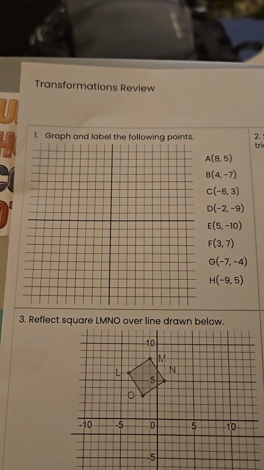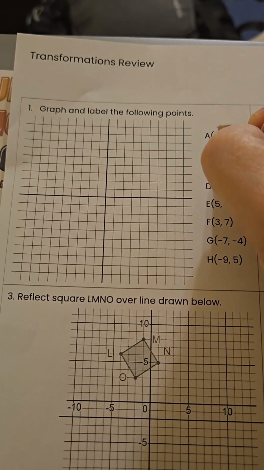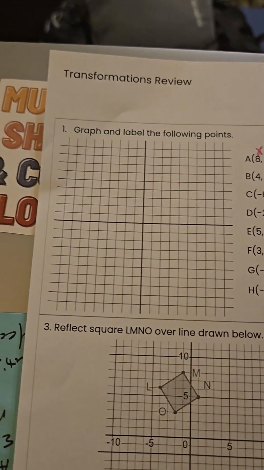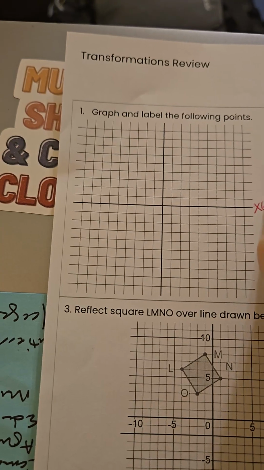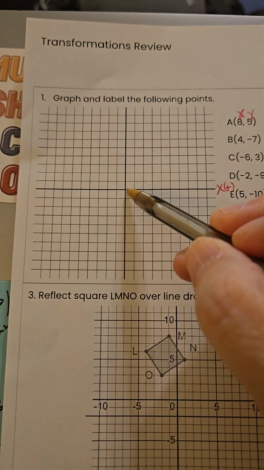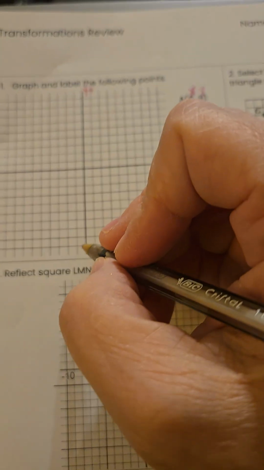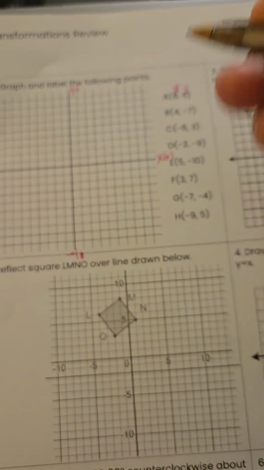So first thing, number one, is we're going to plot points. So if you remember, this first number is X. Second number is Y. And the horizontal line is your X. And this is the positive side of X. The middle, the origin, is 0, 0. Over here is the negative X. And then up here is Y, or the up and down line's Y. And that's your positive Y. And this is your negative Y. Sorry about that.